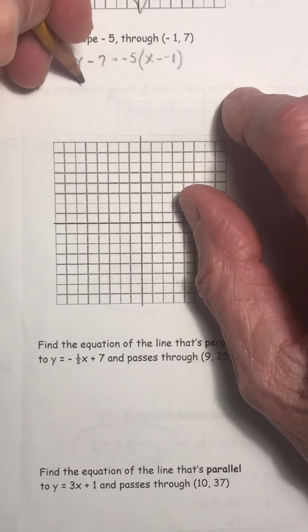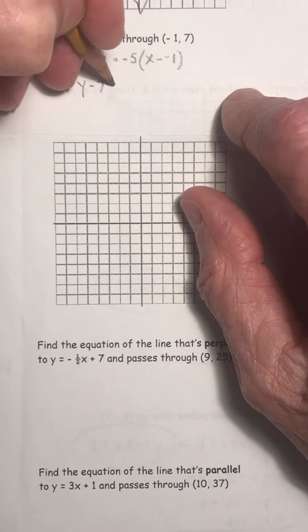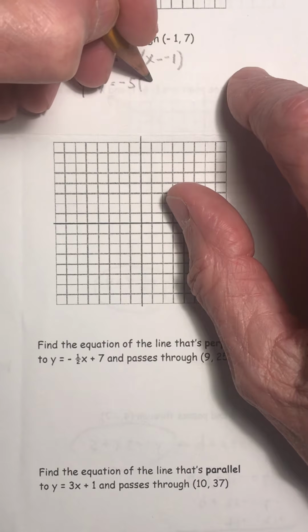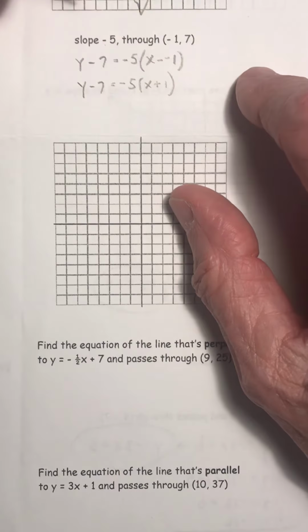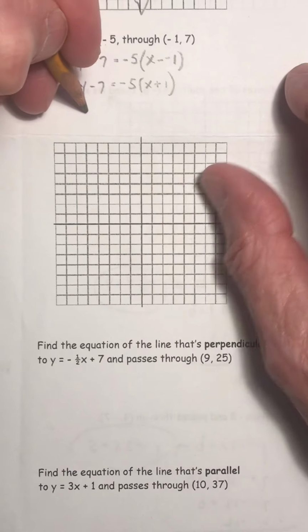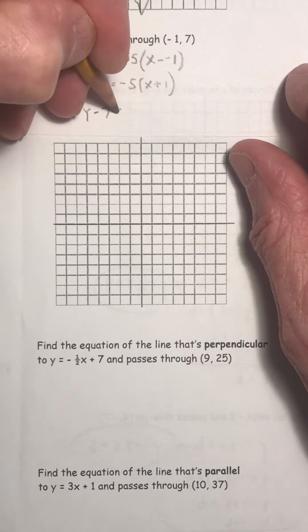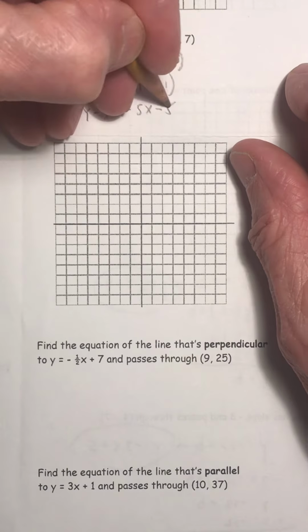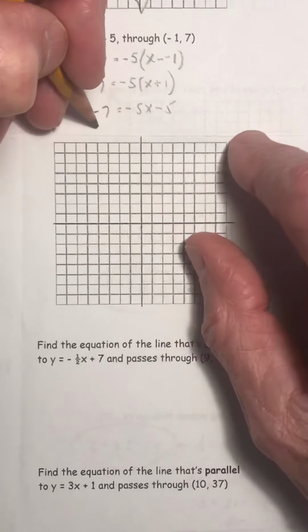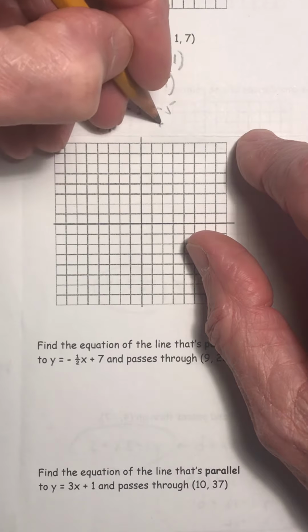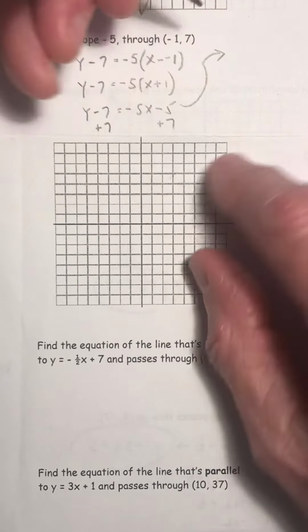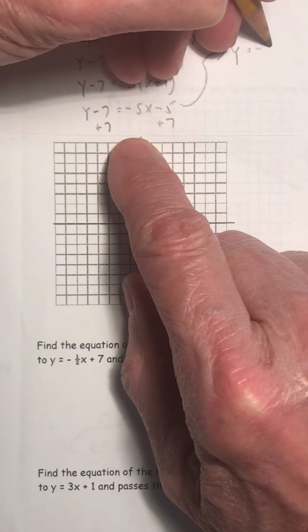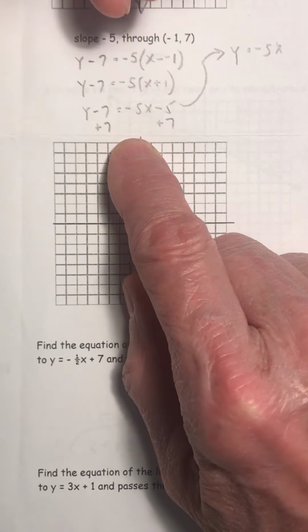Before I remove the parentheses, let me simplify the inside of the parentheses. Minus -1 changes to +1. So now it's -5 times those things inside the parentheses. We get -5x minus 5. And adding 7 to both sides, we'll get the y by itself. On the left side, we just have y. On the right side, we have -5x plus 2.